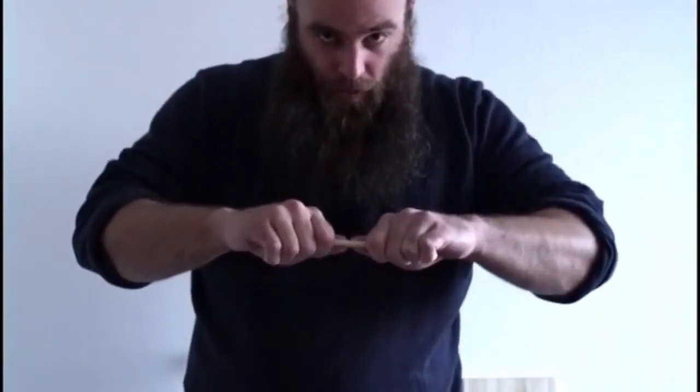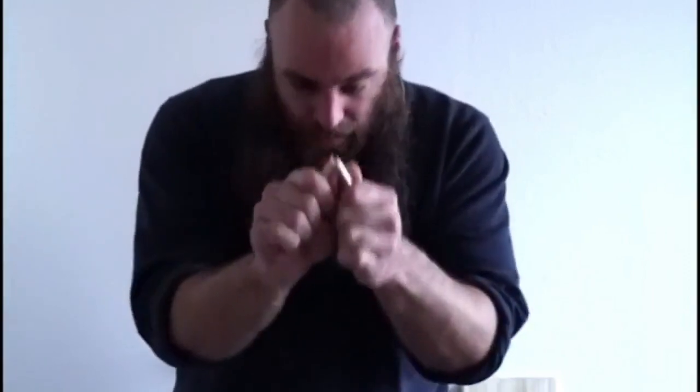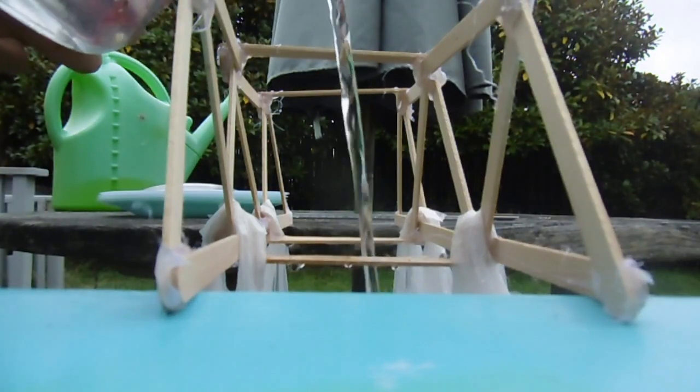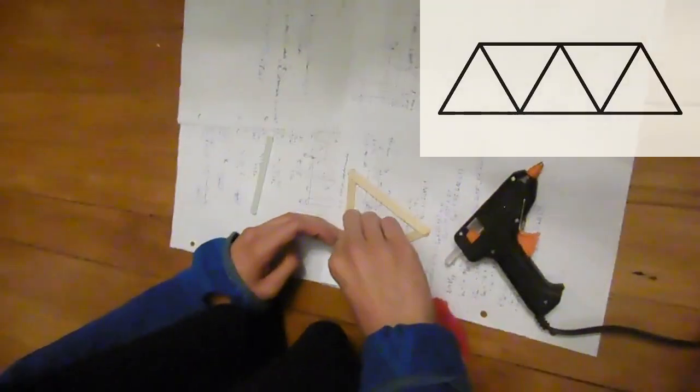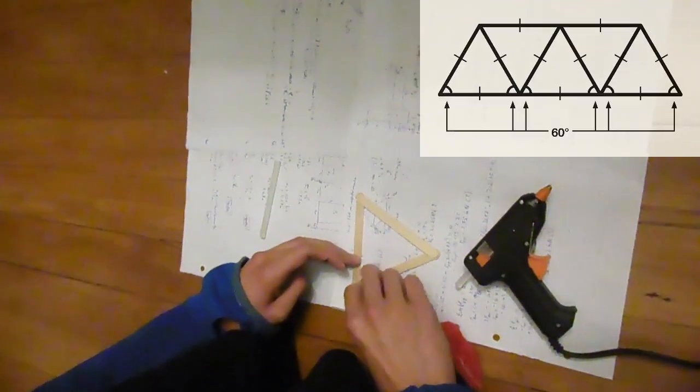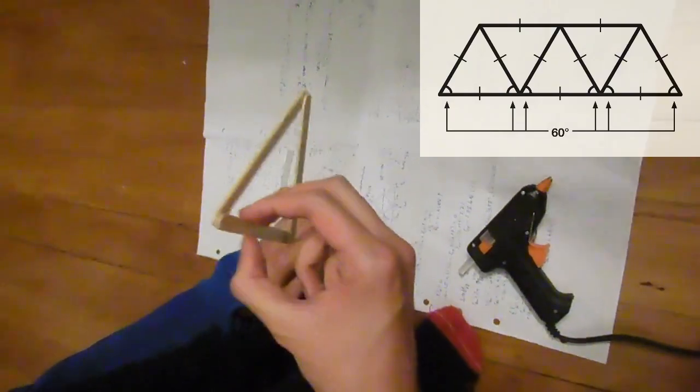Pencils require too much force to break, making it hard for us to conduct the experiment easily. This is why we settled for popsicle sticks, as they did not require too much force to break, but just enough to conduct the experiment. We then created a truss using popsicle sticks and hot glue, as this allowed for the members of the truss to break rather than the joints when under pressure.